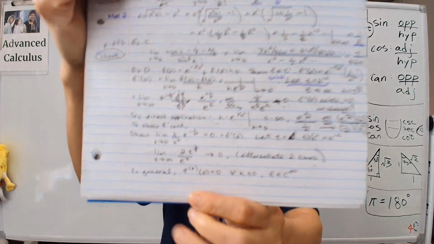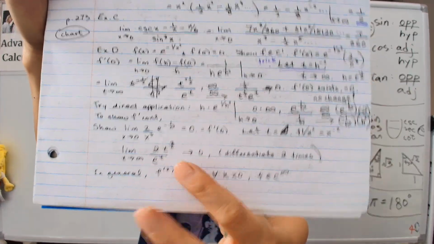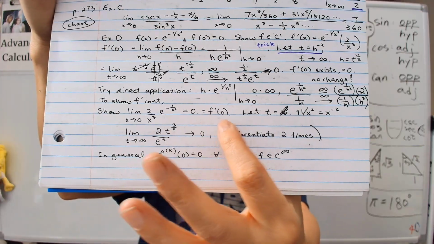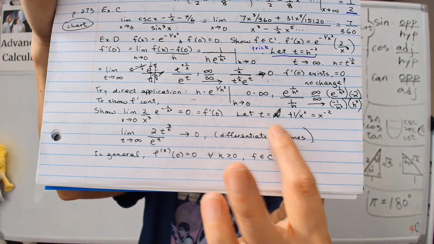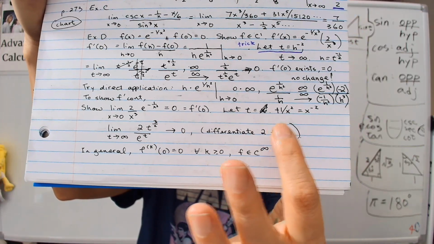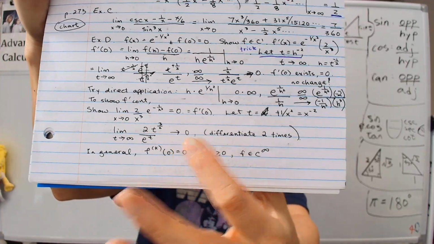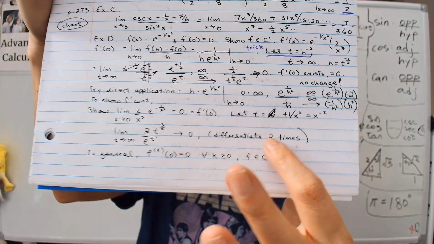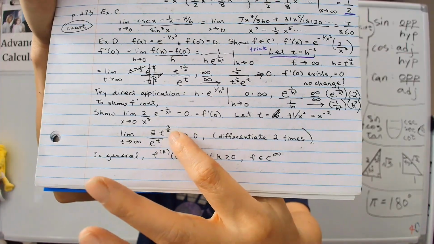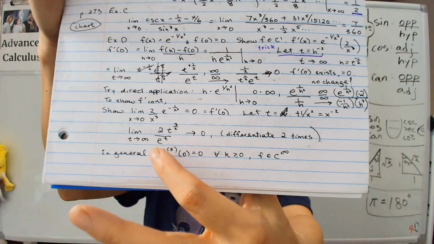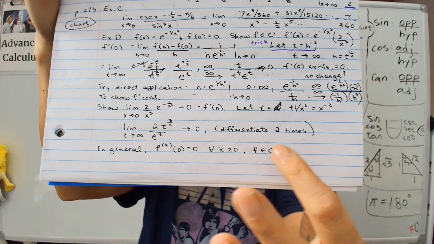Here's some of the stuff I wrote down to show f prime is continuous. We use this trick again where t is equal to 1 over x squared, so that the limit goes a lot better. Even then, we have to differentiate two times to wear the t down. The t's power gets worn down each time until the t ends up on the bottom, and then everything works out.